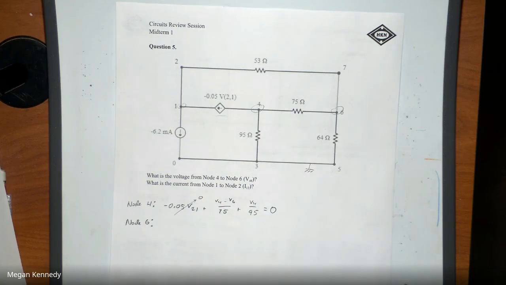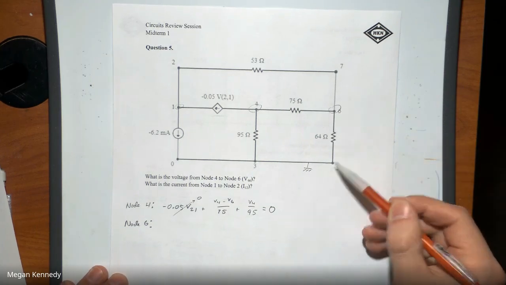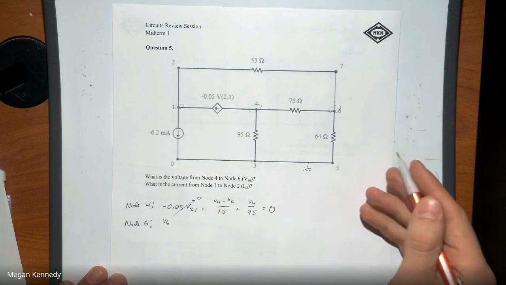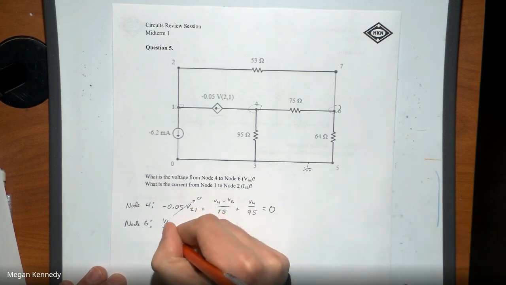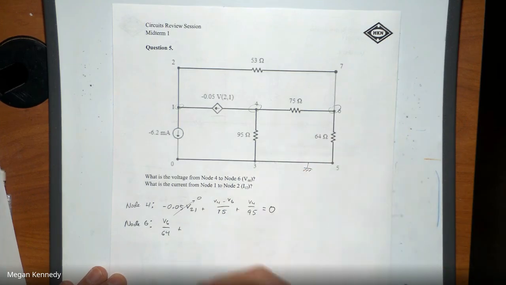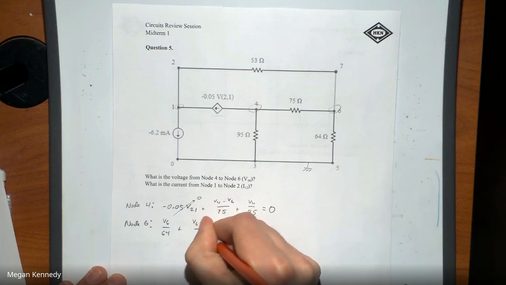So anyway, back to the node 6 equation. We would have the voltage drop from 6 to 5, which is just going to be V6, because V5 will be 0 from that ground reference, divided by our 64 ohms. We'll have the current flow from here to here, so that'll be V6 minus V4 over 75.